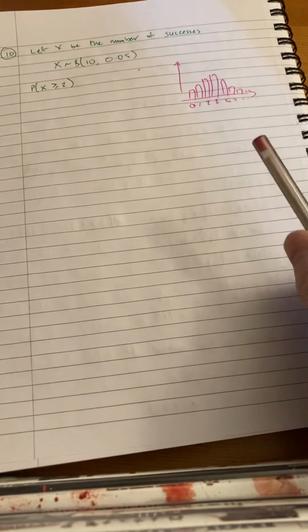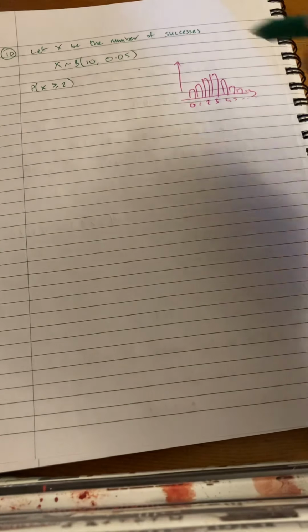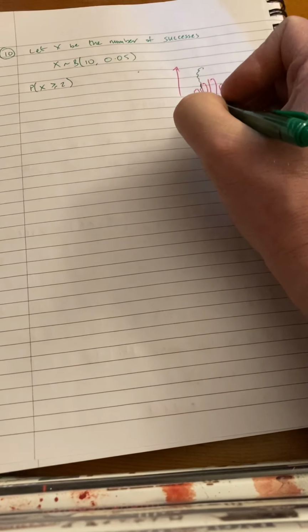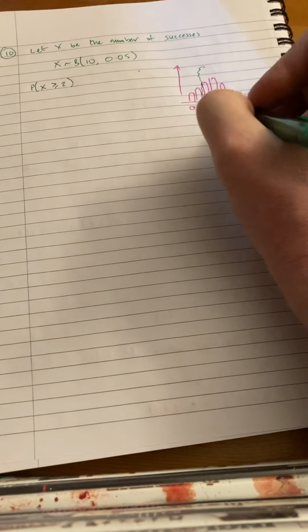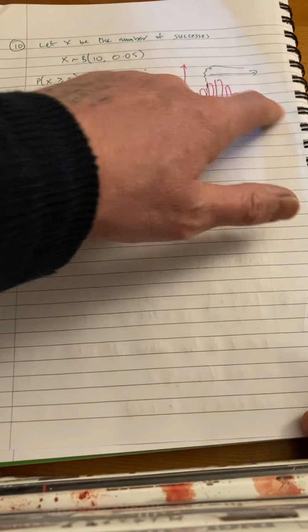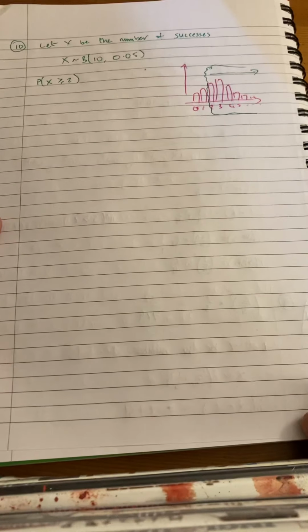I'm going to draw it over here so I've got room to represent that. So here's my binomial distribution with all the houses he's knocking at, all the different probabilities or possibilities for success. 0, 1, 2, 3, 4, 5 and some other numbers. I want to have greater than or equal to 2 successes. So I want all of them to the right of 2. So I'm including 2, at least 2 and onwards.